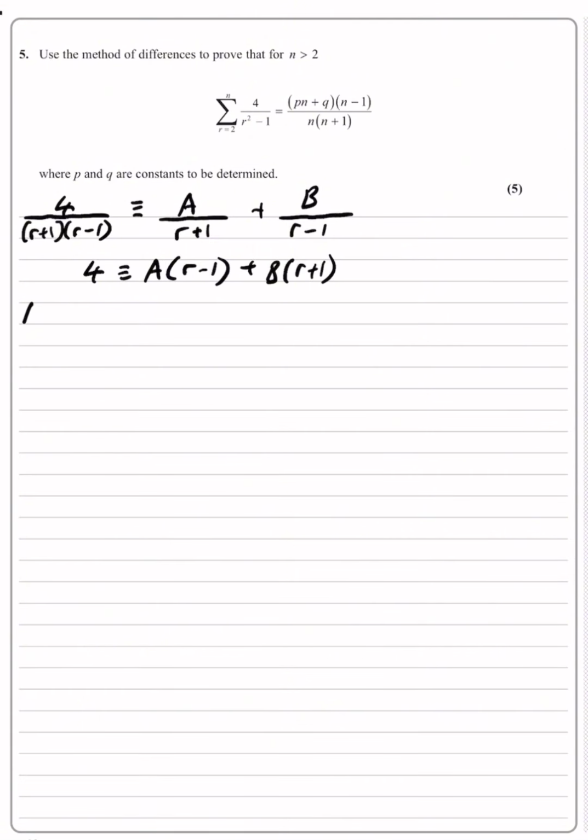If we let r equal 1, the A term will disappear, and we'll get 4 equals 2B, so B is equal to 2. When we let r equals minus 1, this time the B disappears, and we get 4 equals minus 2A, so A is minus 2.